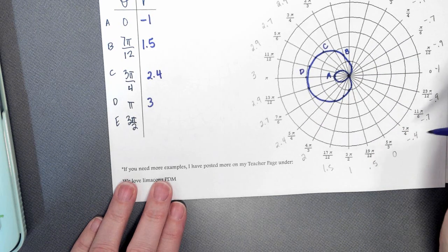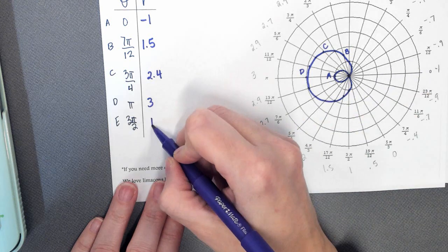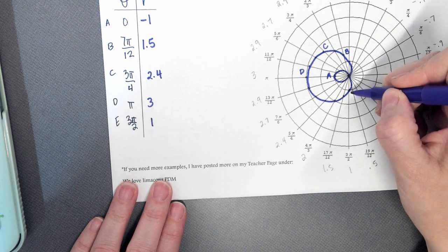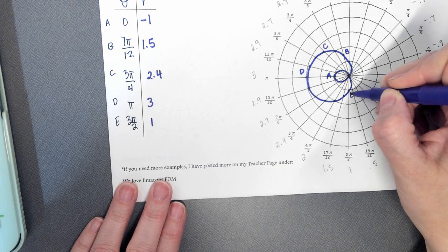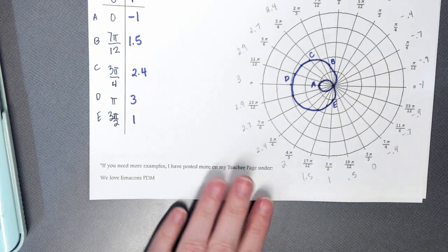And then 3 pi over 2, that doesn't look nice. And then here you would be at 1, so this is going to be your value of E. Yay.